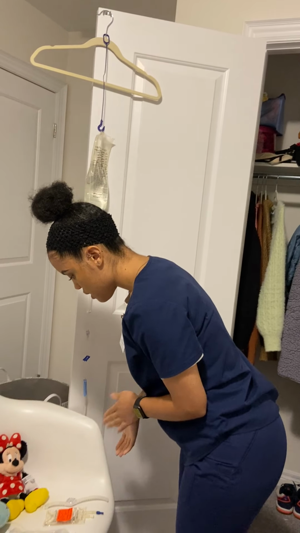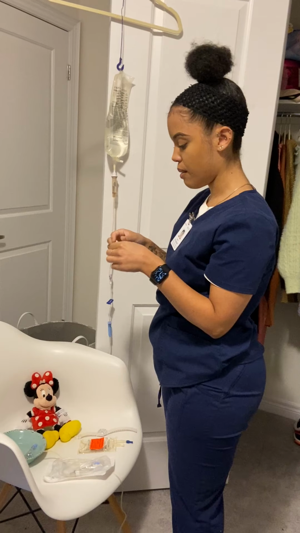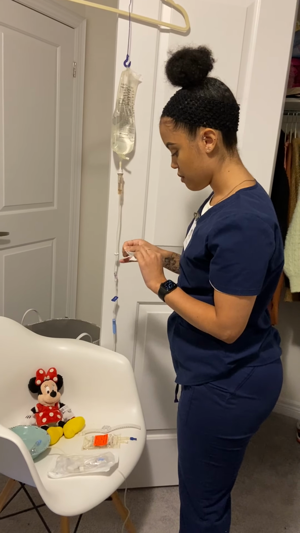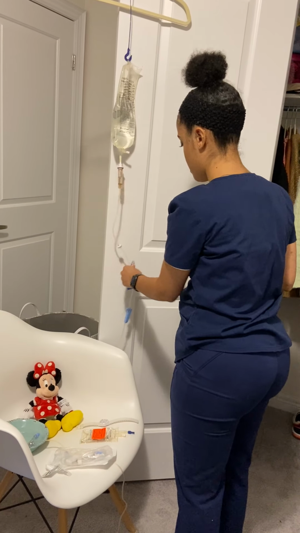Okay, so next I am going to wipe down her port using an alcohol swab, making sure that I keep the port sterile.